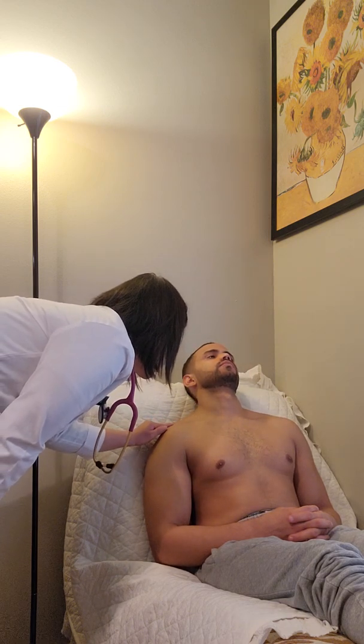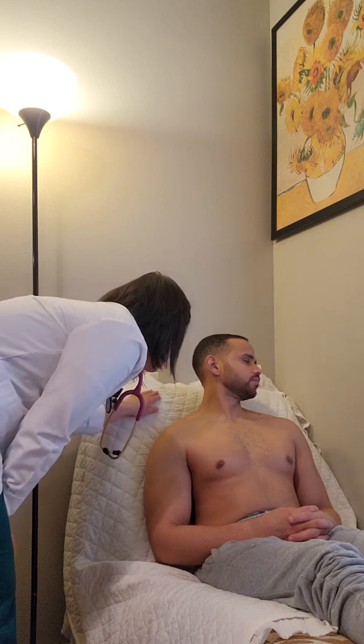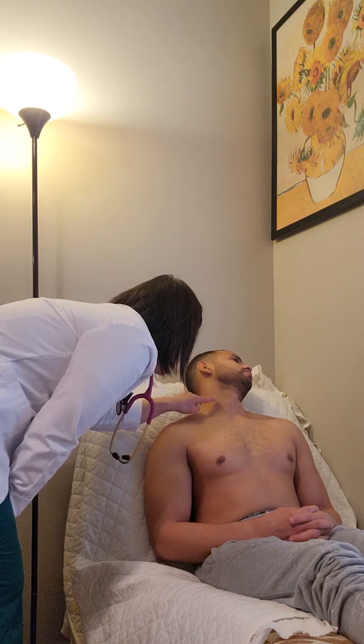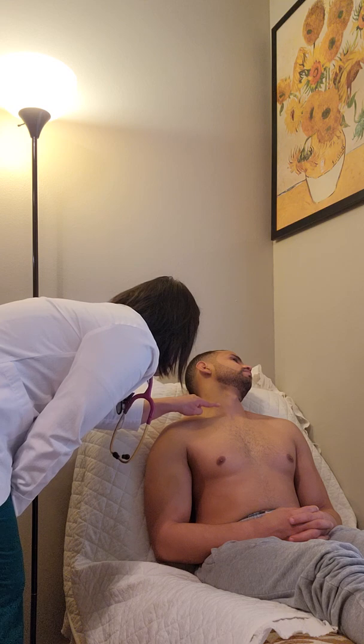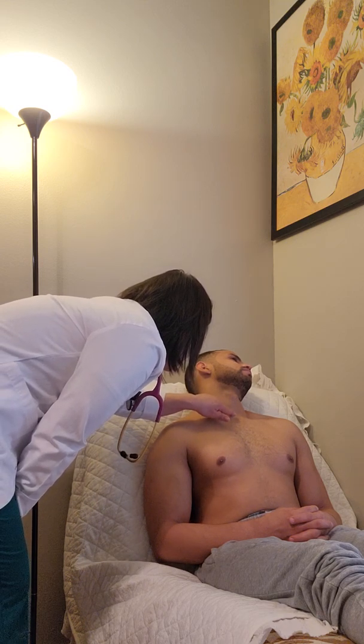There you go. Now turn that way. Lay back. Yeah, like that. There we go. Okay, and I do not see JVP. It's actually just right above the suprasternal notch.